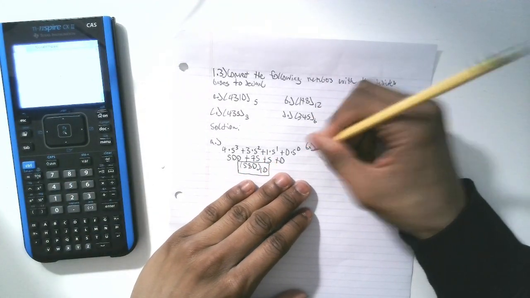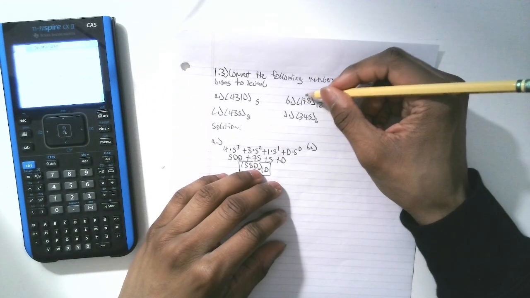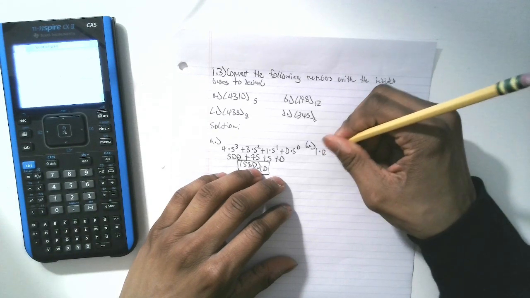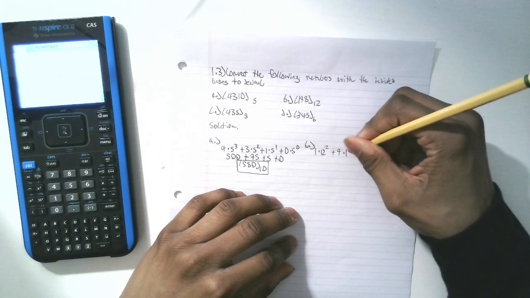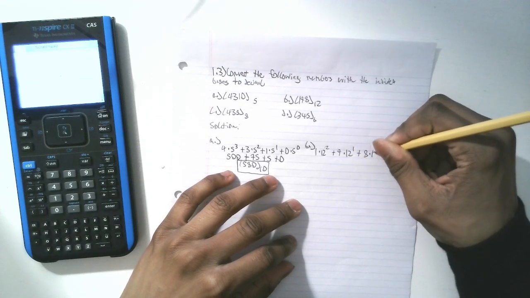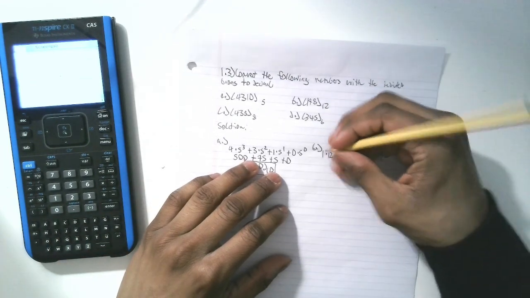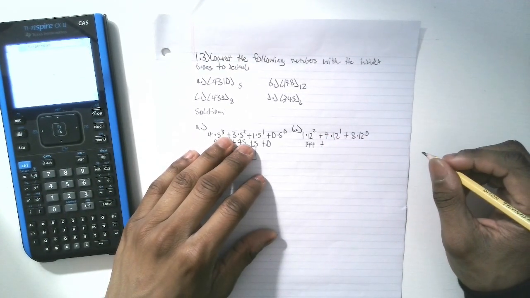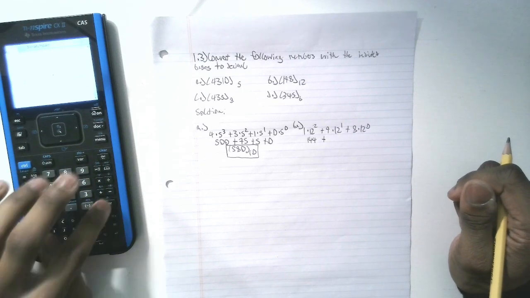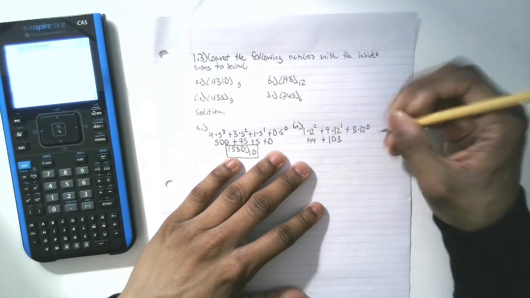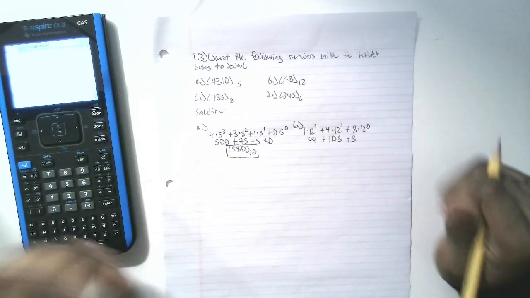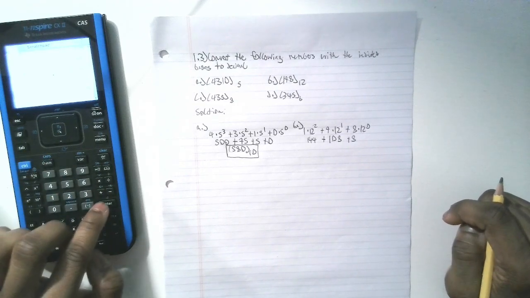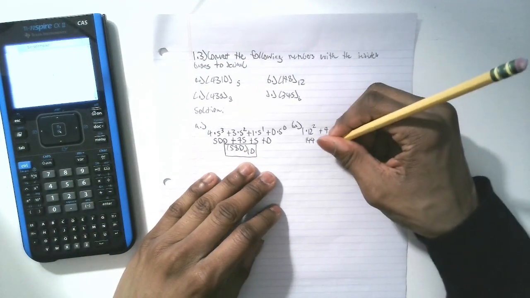So number B. In B, we start from the second power. So what we have is 1 times 12 to the 2, plus 9 times 12 to the 1, plus 8 times 12 to the 0. And again, this would be 144 plus 9 times 12, which is 108, plus 8. If we add these numbers in the calculator, 144 plus 108 plus 8, we are left with 260 as our answer.